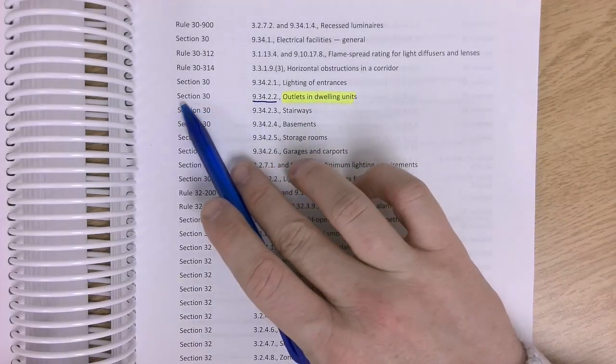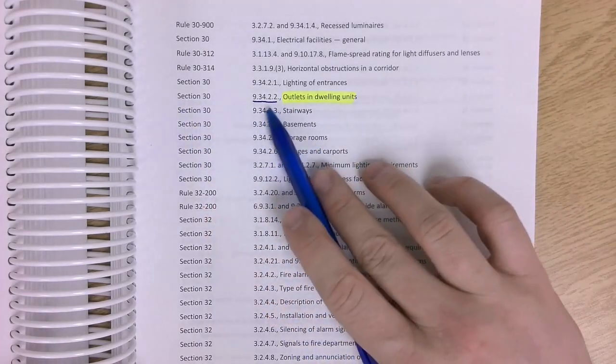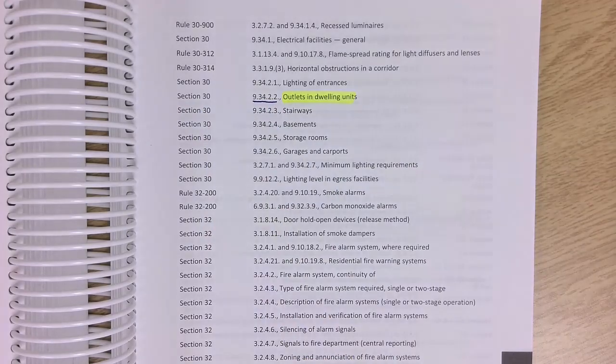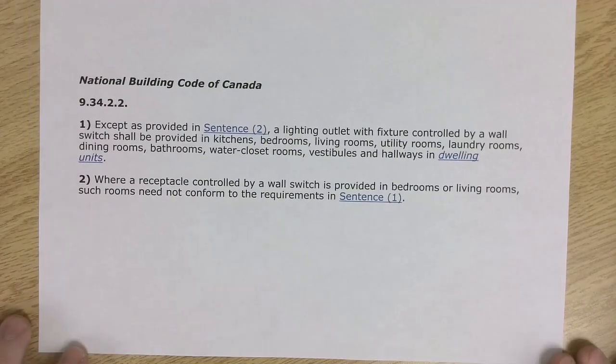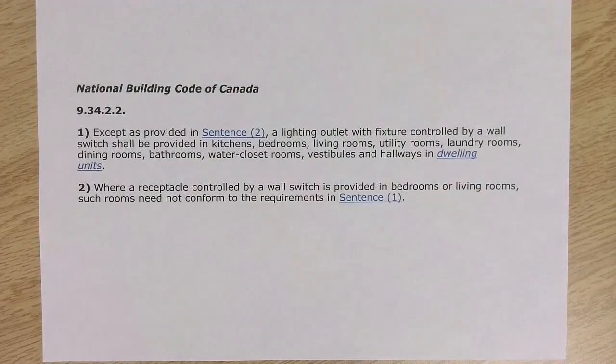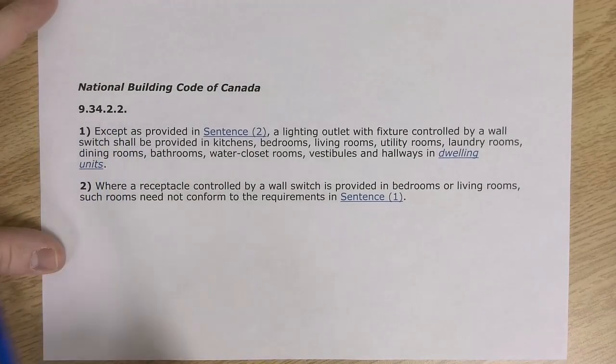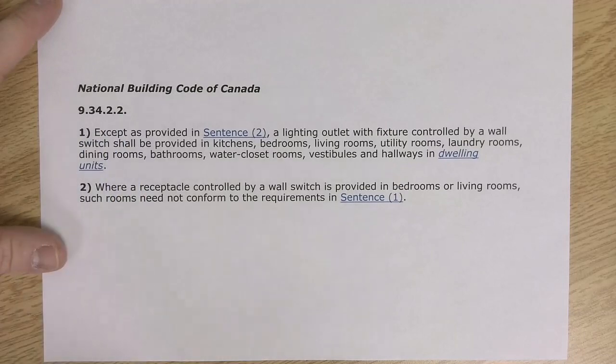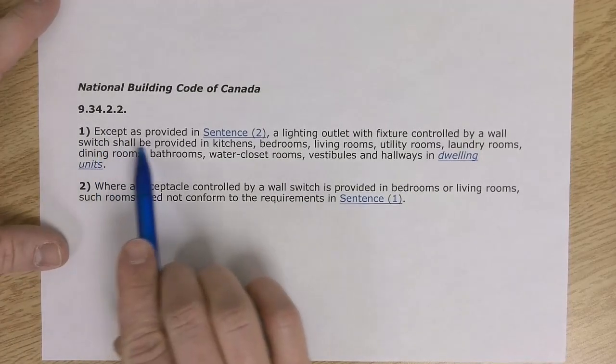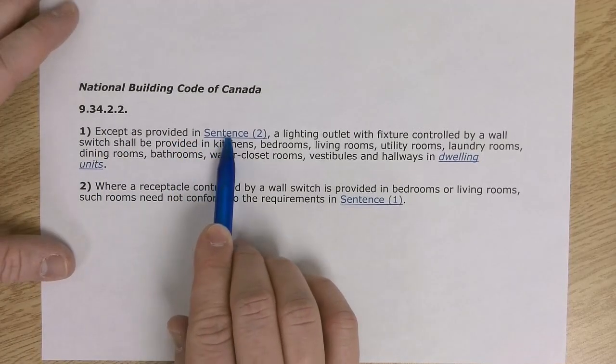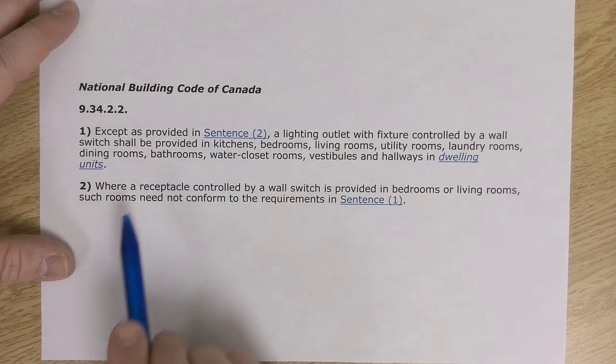I copied this rule, and I'll show you exactly what it looks like. Here I just copied this from the National Building Code of Canada, 9.34.2.2. And it's telling me, except as provided in sentence 2, which is probably this sentence.